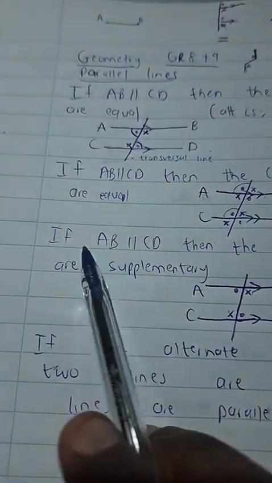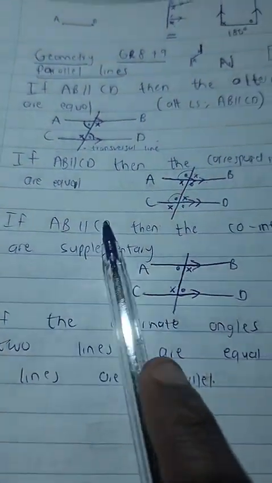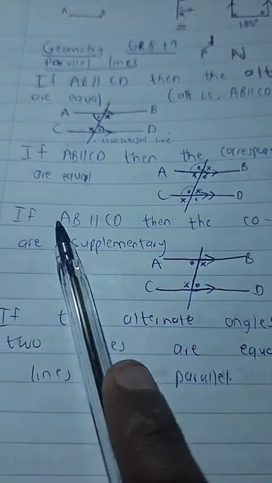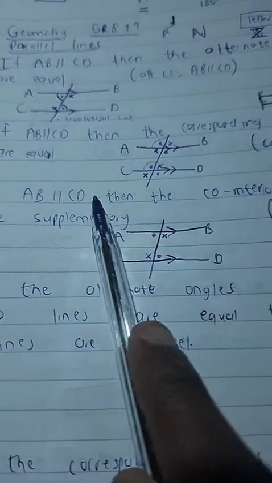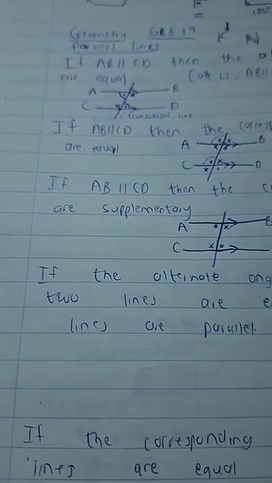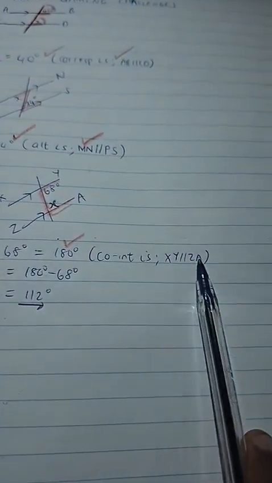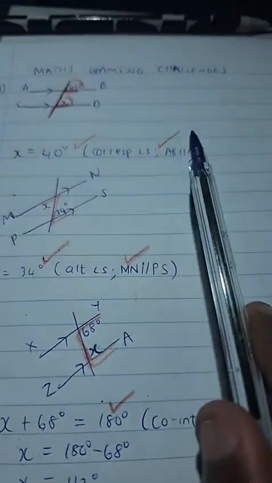And maybe you guys are wondering why. The thing is, the statement itself says if AB is parallel to CD. So if those parallel lines weren't there, if AB is parallel to CD, then the co-interior angles are supplementary. So please guys, make sure that you do state the parallel lines when you write these reasons.